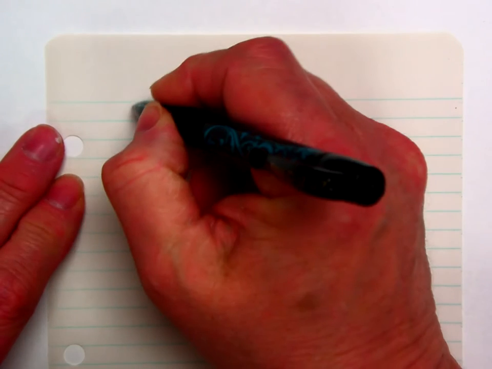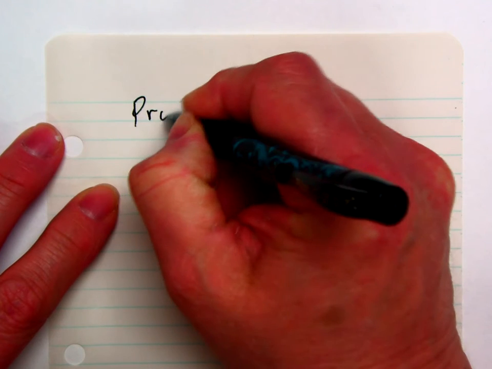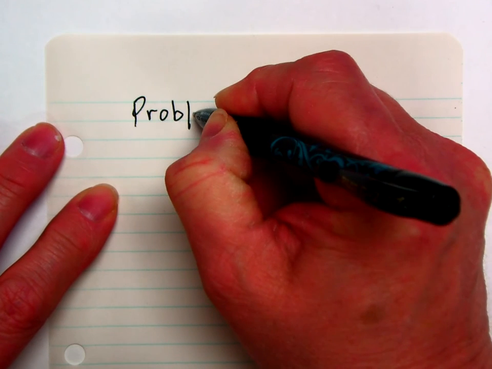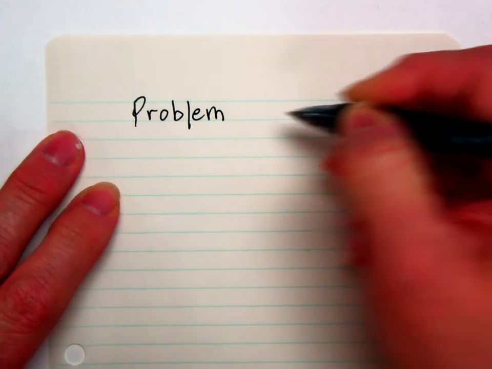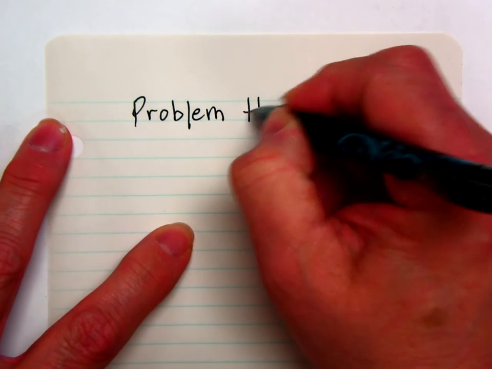So get your composition book and get a pencil and turn to the next blank page in your reading and language arts composition book. You can pause the video if you need to while you go and get your pencil and your composition book. All right, we're going to put a title on this page. And the title is going to be Problem Homophones.